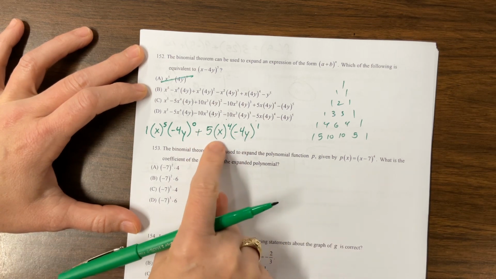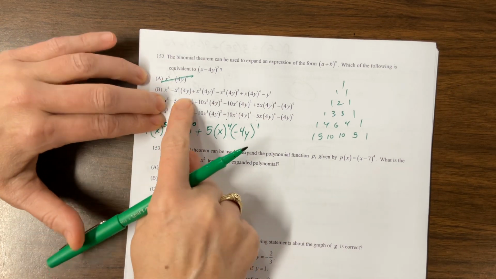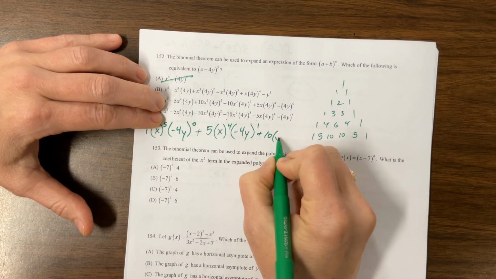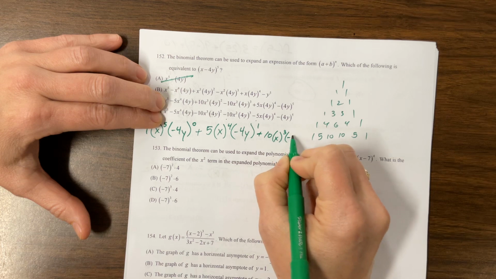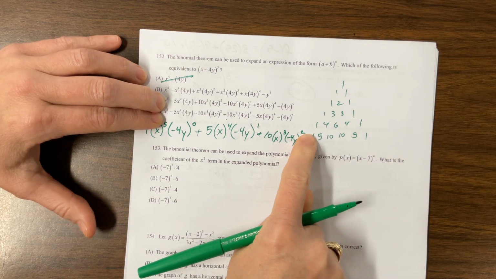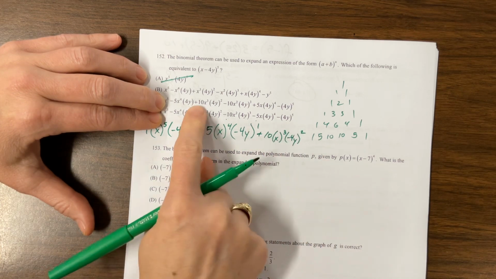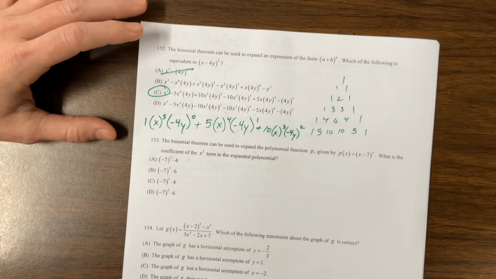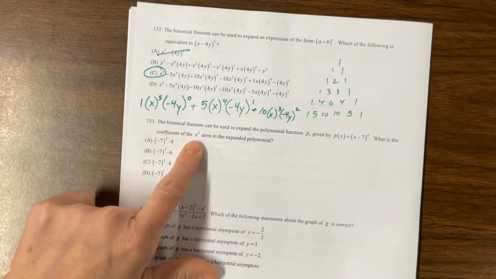So that's going to give me a negative value here, which didn't narrow things down, but now, here, I'll show you. And then it's 10 times x to the 3rd, negative 4y squared. I'm running out of space. This negative squared becomes a positive, and so we want this value instead of the one that's negative.